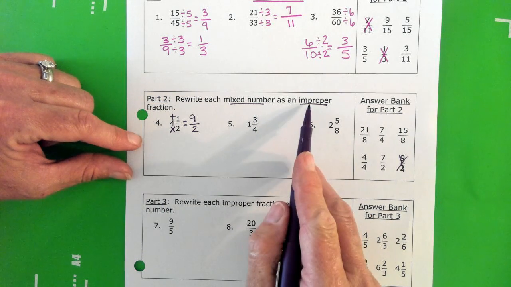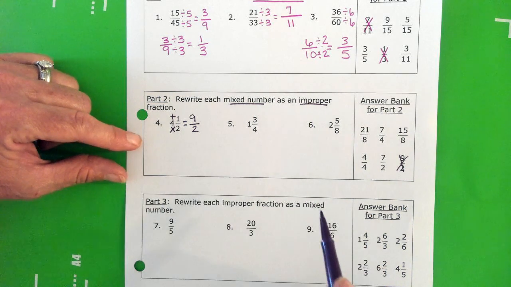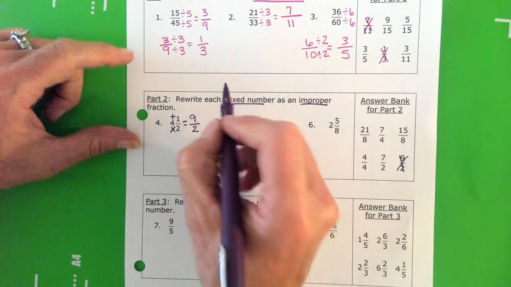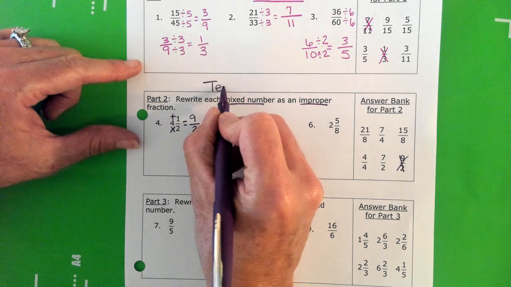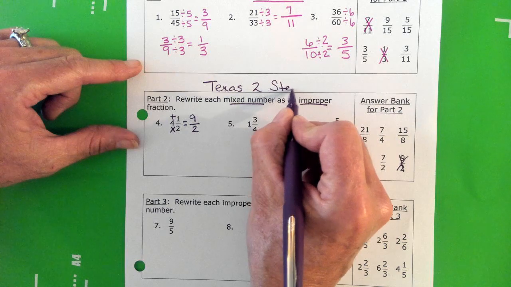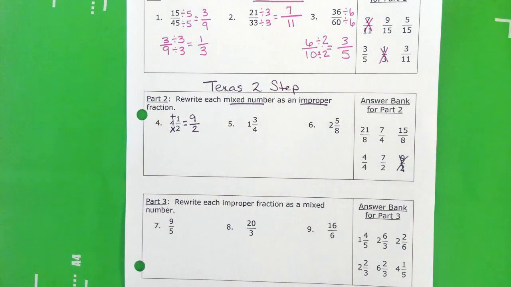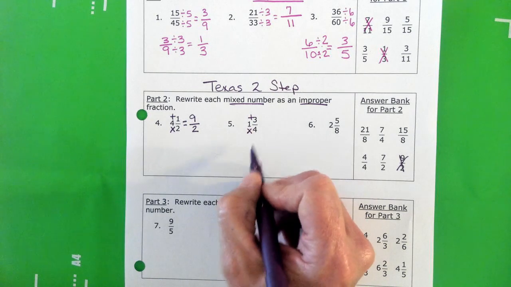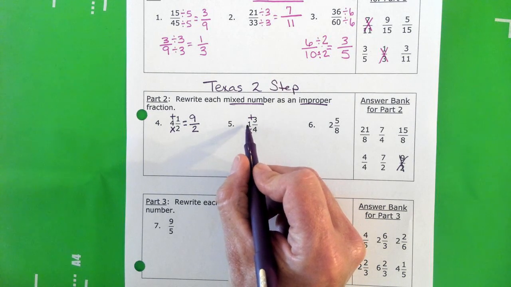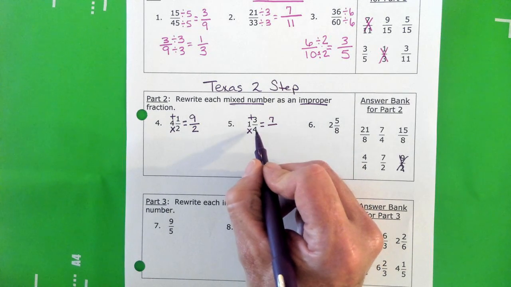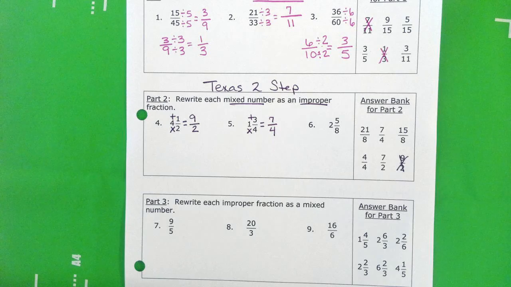So remember, an improper fraction is when your numerator is greater than your denominator. Now what was that method I did? Oh yeah, the Texas two-step. Okay, 1 and 3/4. So if I put a T and I put an X, I do 4 times 1 is 4 plus 3 is 7. So 7 over, keep your denominator the same, 4. 7 over 4. There we go.